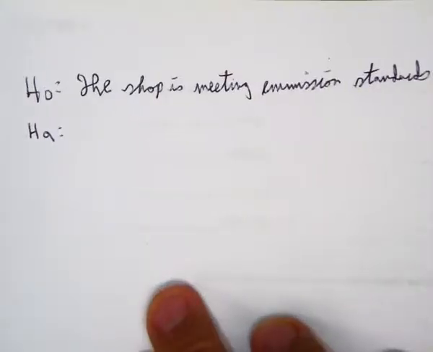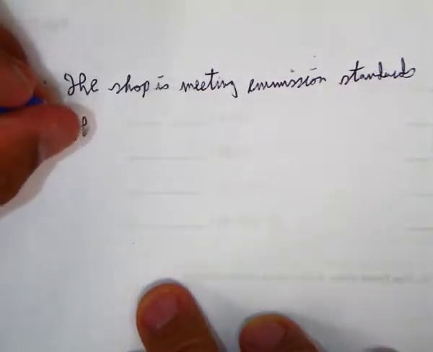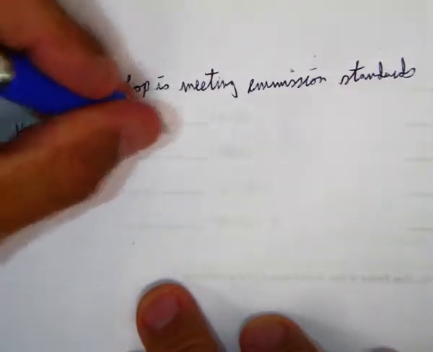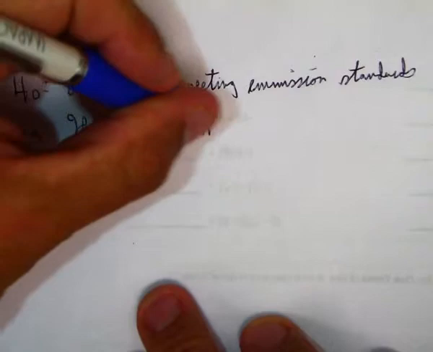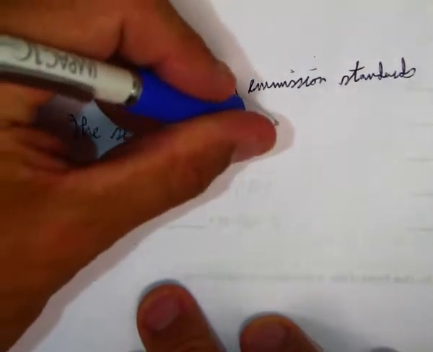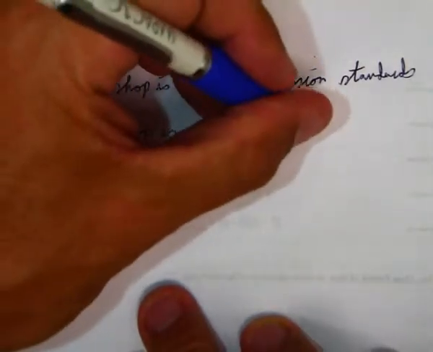Okay, so what's the alternative? Well, the shop is not meeting emission standards.